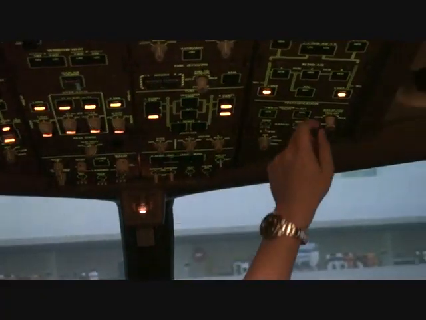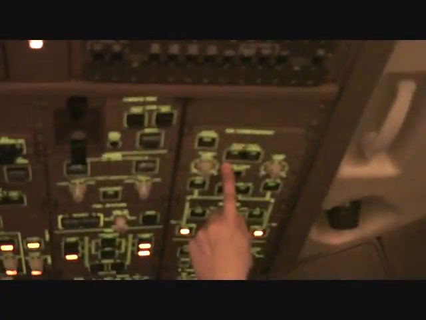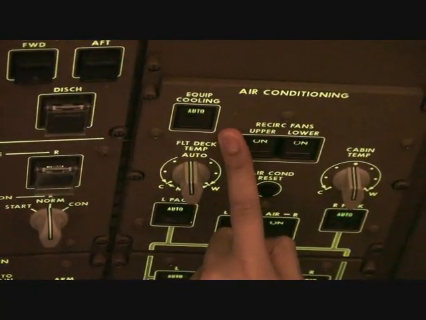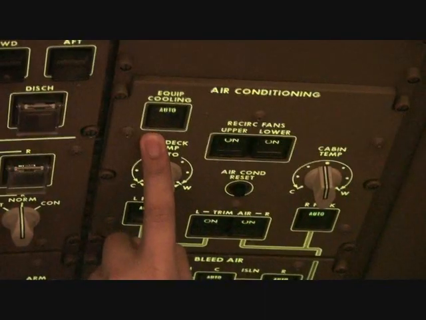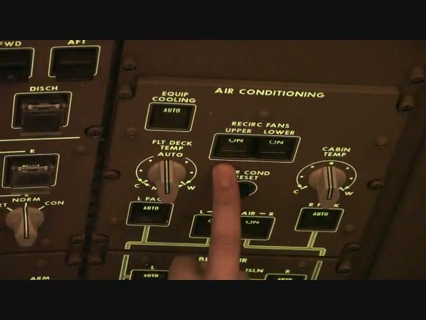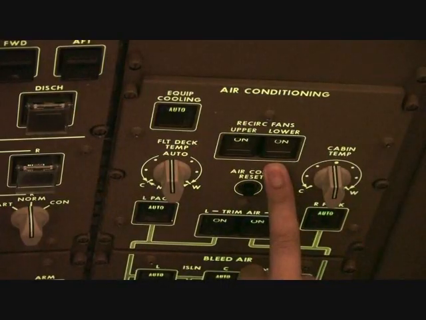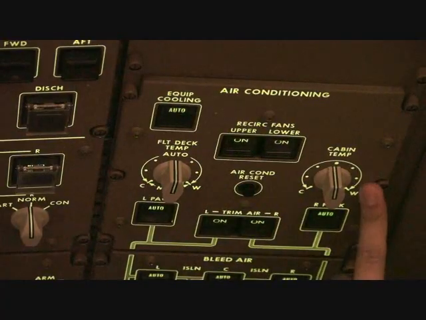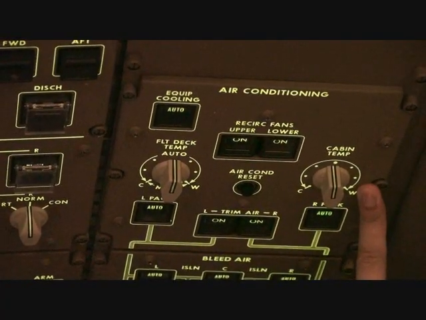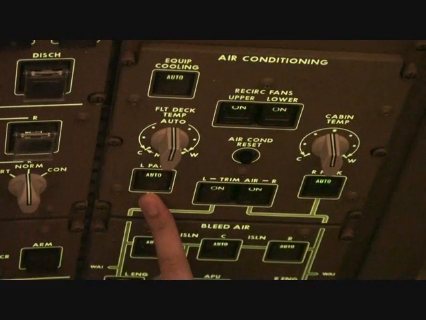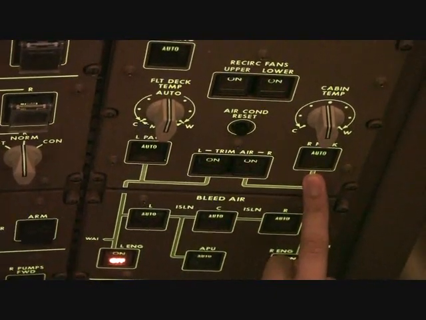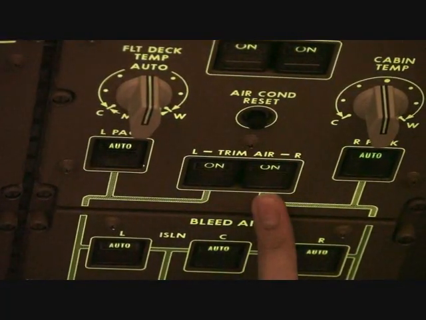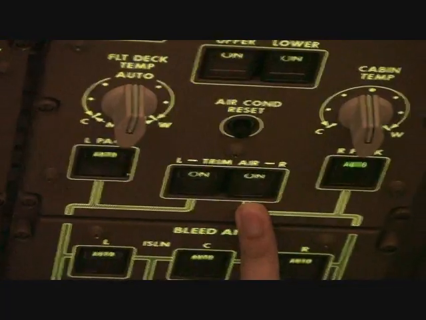Top right. Air conditioning panel set. Equipment cooling switch auto. Verify that the override light is extinguished. Recirculation fan switches on. Flight deck temperature control mid auto position. Cabin temperature control mid position. Pack switches auto. Verify that the off lights are extinguished. Trim air switches on. Verify that the fault lights are extinguished.